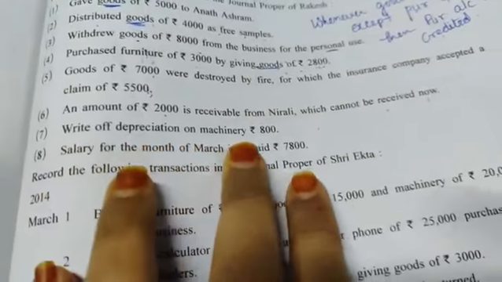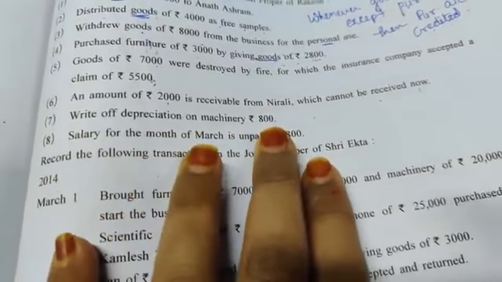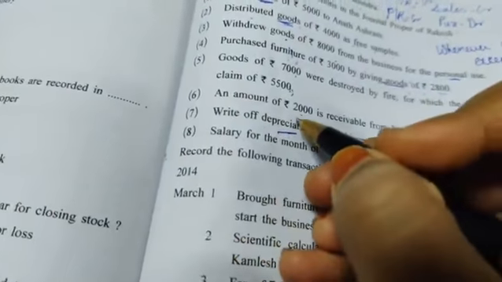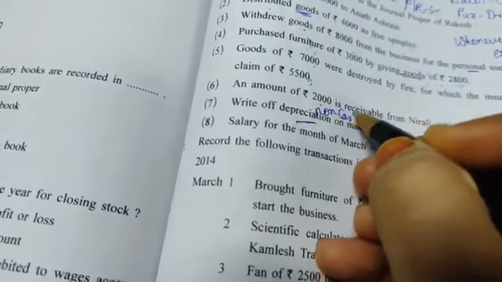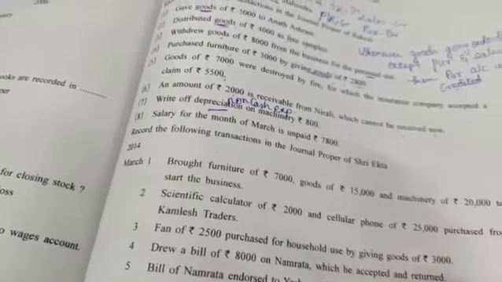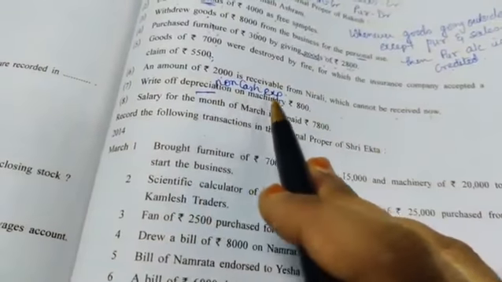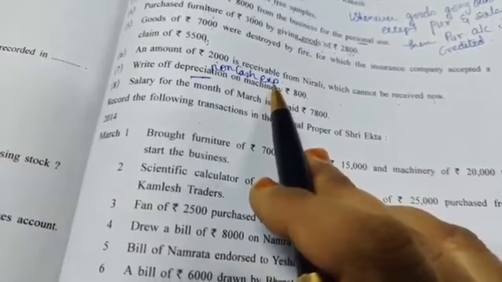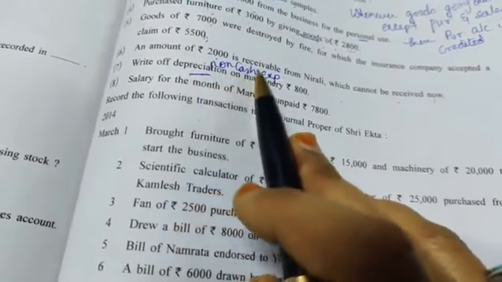Write off depreciation on machinery, rupees 800. See, previously also I have explained to you what depreciation is. It is a non-cash expense. Okay, you are keeping it aside in the business, you are not going to pay it to someone. As depreciation is your expense, debit all expenses and losses. So the depreciation account will be debited.